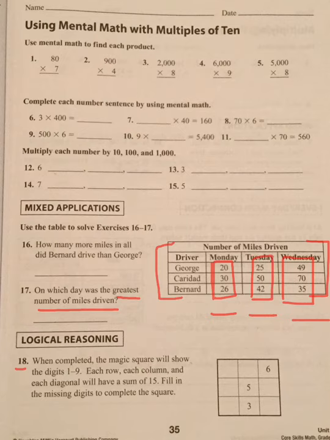Okay, fill in the missing digits to complete the square. All right, so what I want you to do on this problem, and hopefully you've listened all the way to the end to this Edpuzzle, I want you to draw this on your scratch paper, and then I want you to take a picture and attach it to your Google Classroom assignment for this Edpuzzle.